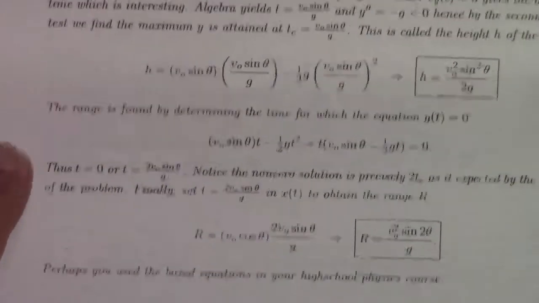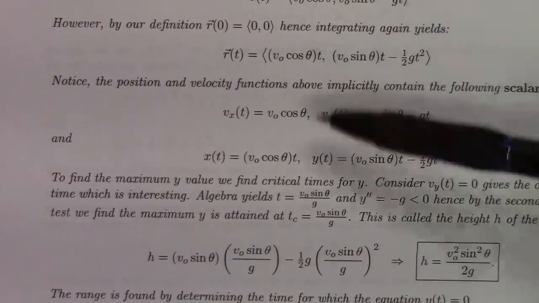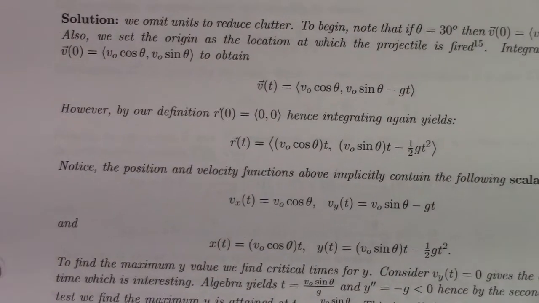And then this again is a throwback to high school physics, basically.